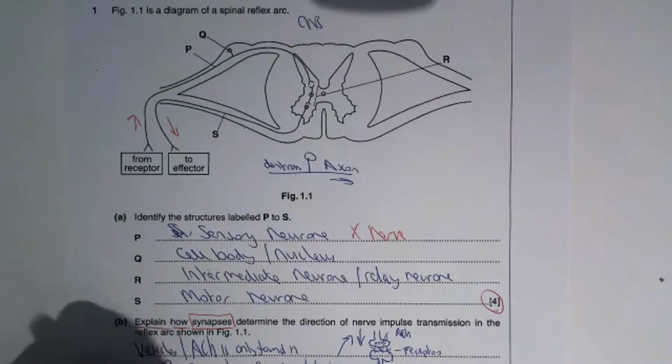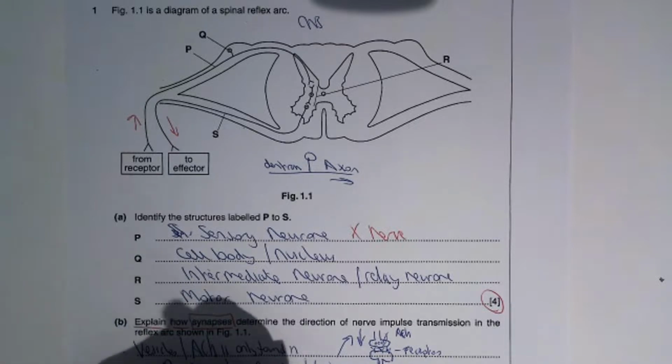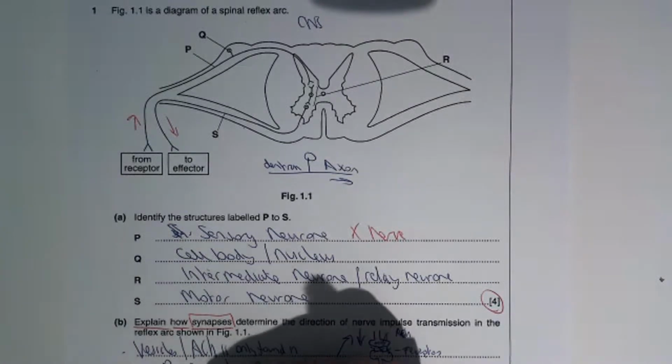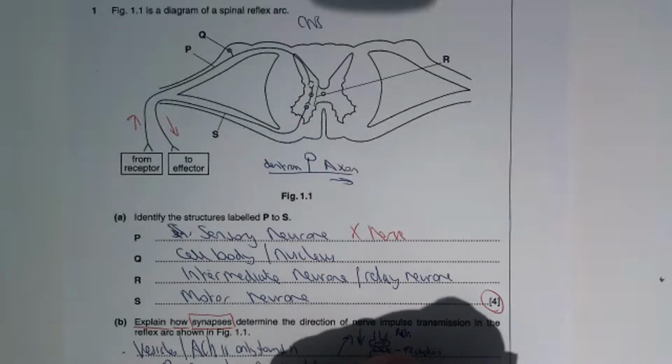So therefore, ACh is only released from the presynaptic membrane.